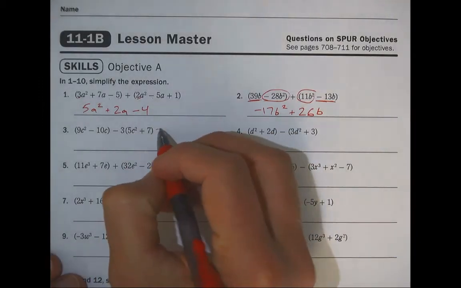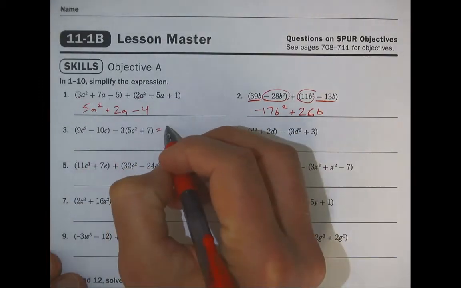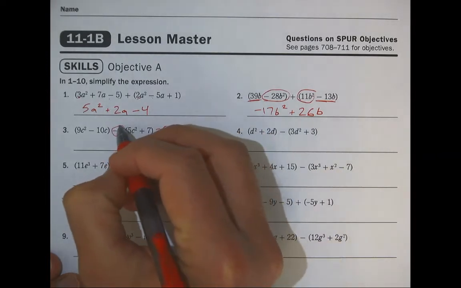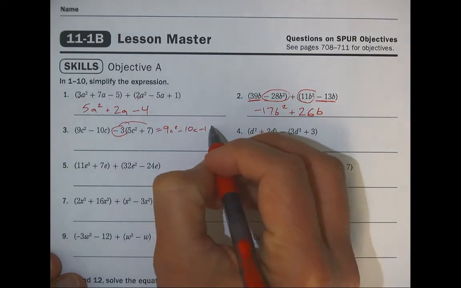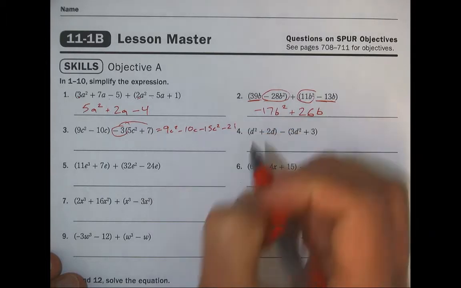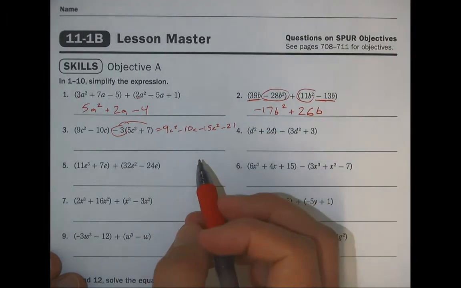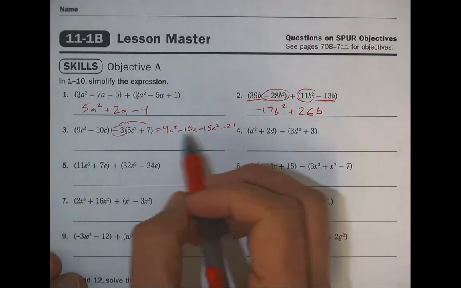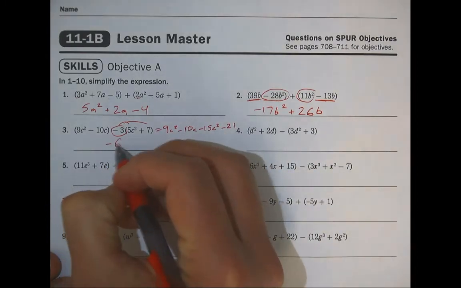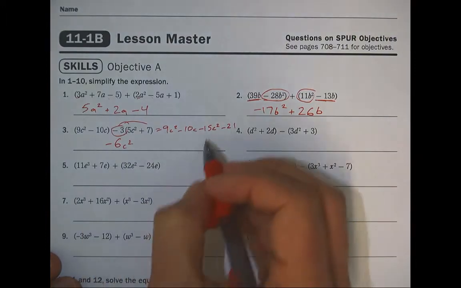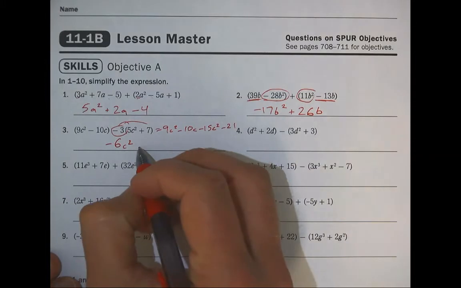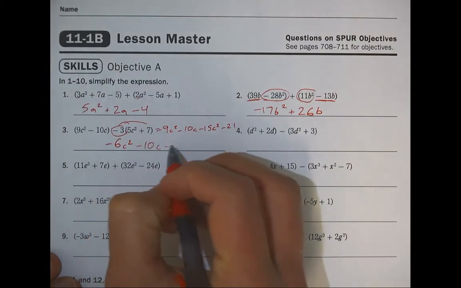Number 3, this is going to be 2 steps. This first part's not going to change, but I have to distribute a -3. So it's going to be a -15c squared and then -21. So out of all of that, I've only got the squareds to combine here. So I have a 9 and a -15. That's a -6c squared. The rest, the 10c and the 21, don't have anything to combine with. So they're just going to come down to our answer. So -10c -21.